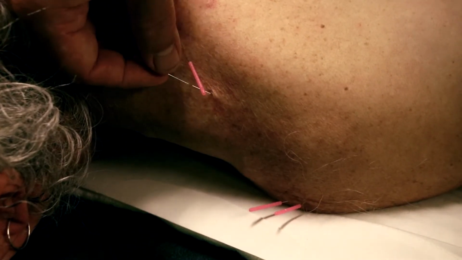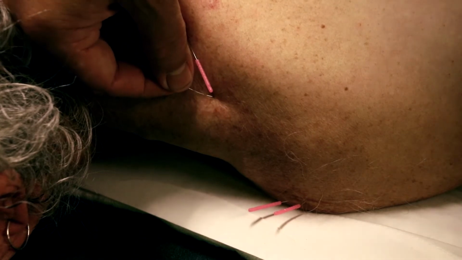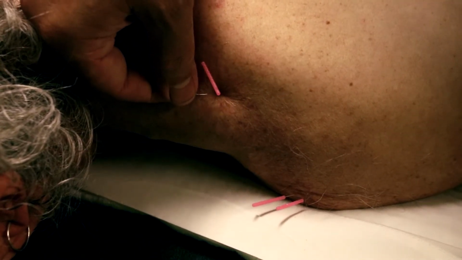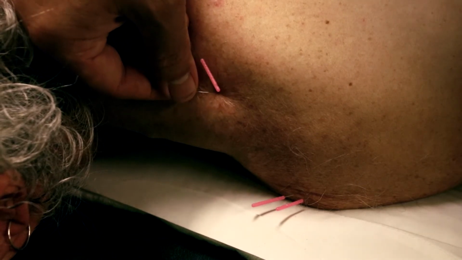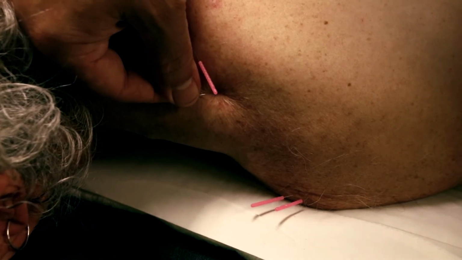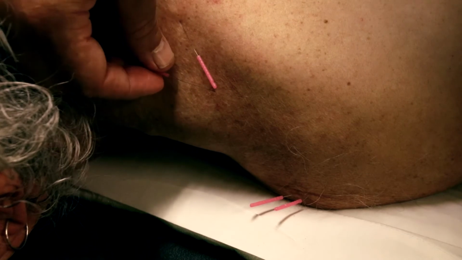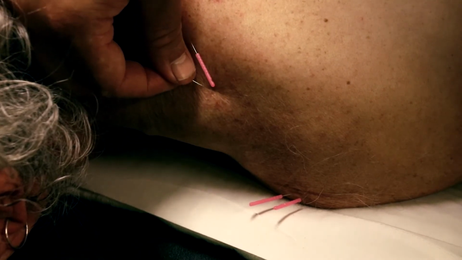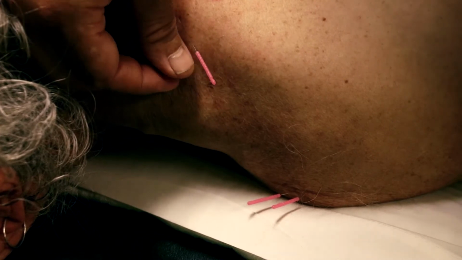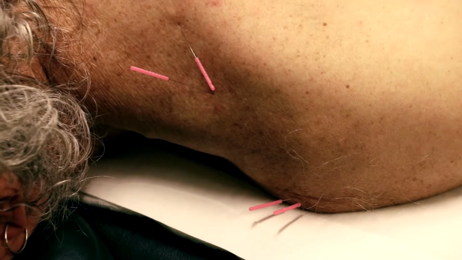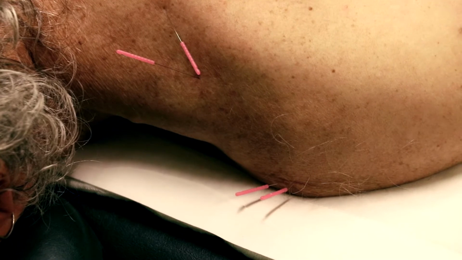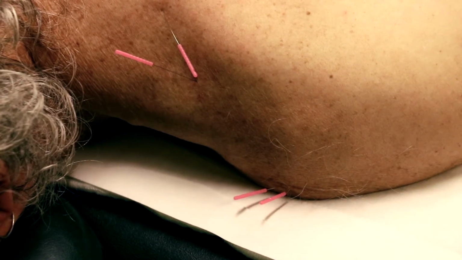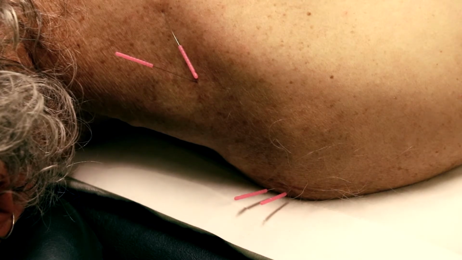And I've actually been able to get it all the way through that space between the acromion and the head of the humerus. But in this case, I don't think I am. But if you think about it, there's enough space for that ligament to go through. So if there's enough space for a ligament to go through, and we can go through ligaments, we can get a needle through.